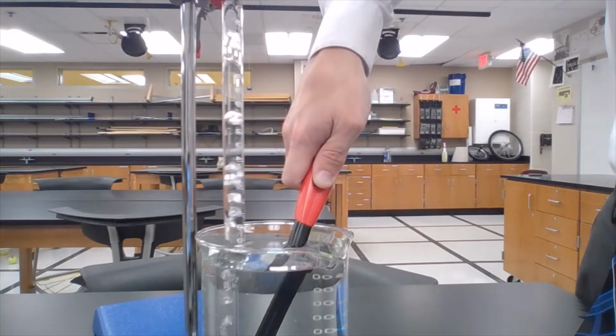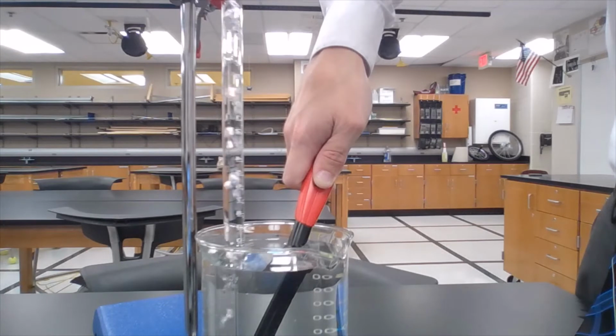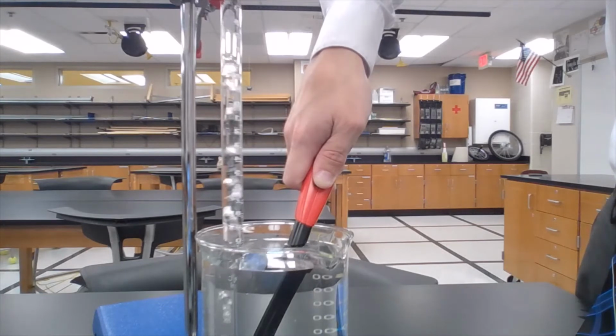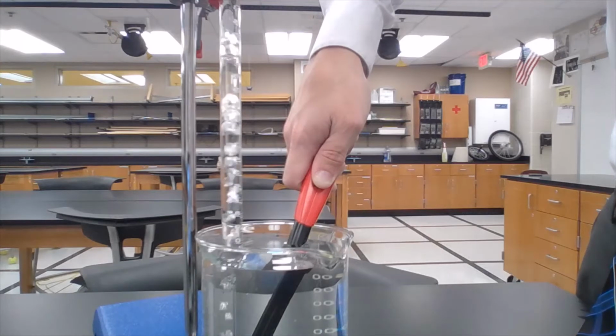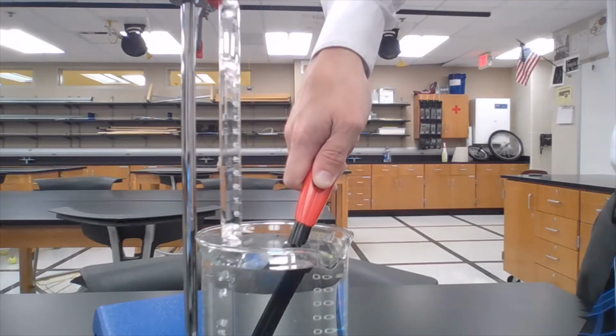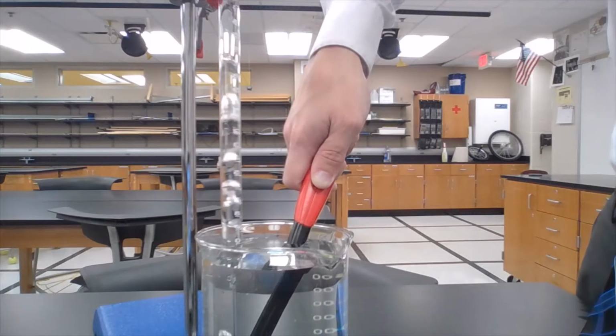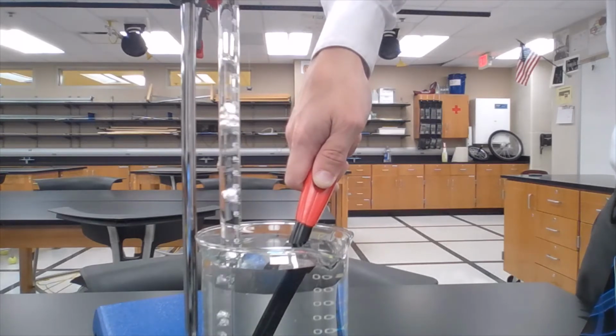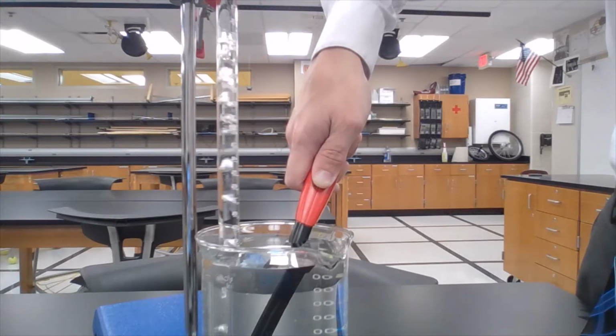Now we're going to start the actual collection of the butane gas. The way I'm doing this is I'm going to hold the lighter down and release some of the butane gas underneath the eudiometer. I'm going to watch and wait for it to hit right around between 57 and 58 milliliters. Once we get about 57 to 58 milliliters, I'm going to stop and look and see how much gas I actually have.